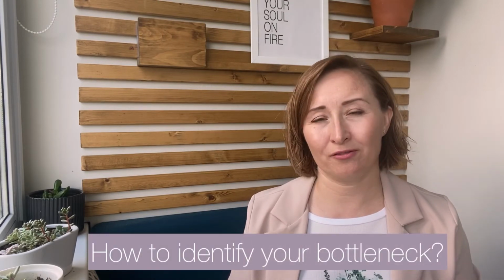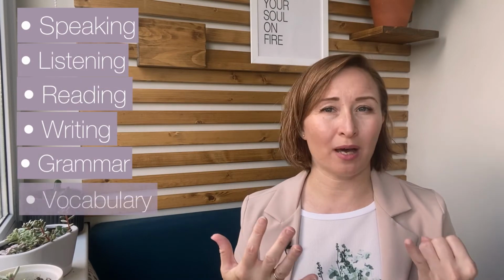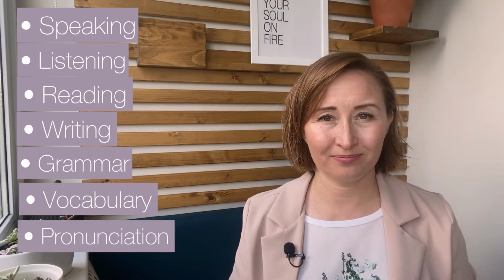How to identify your bottleneck? First of all, you can make a self-assessment, self-audit. When we do the testing, we offer our students to evaluate 7 language skills: speaking, listening, reading, writing, grammar, vocabulary, and pronunciation.